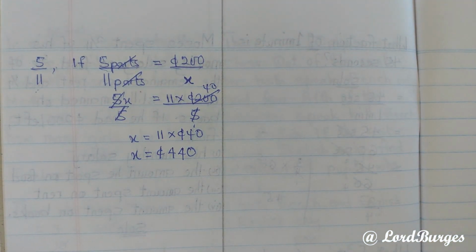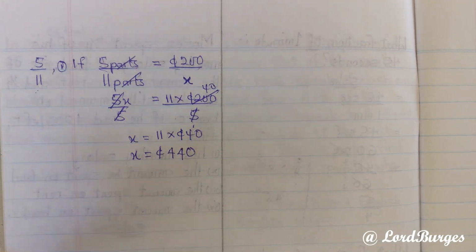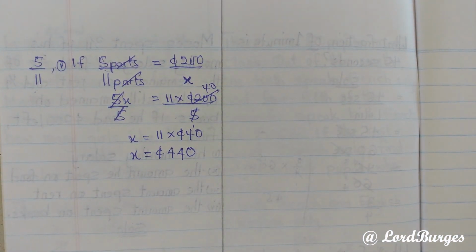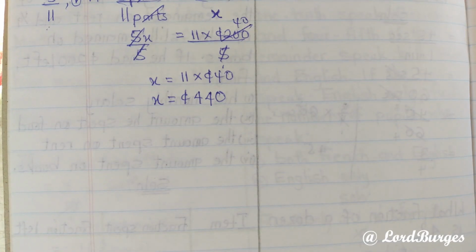So that is for our first part, his monthly salary is 440 cedis. We now know his monthly salary is 440 cedis.